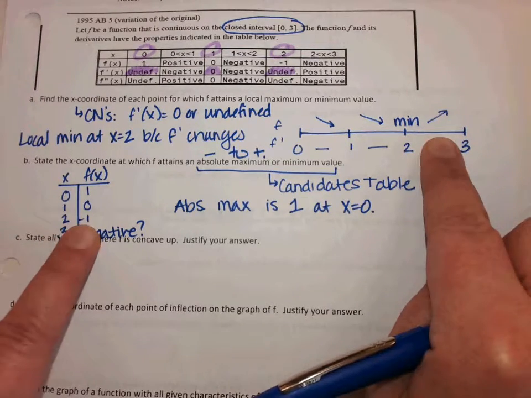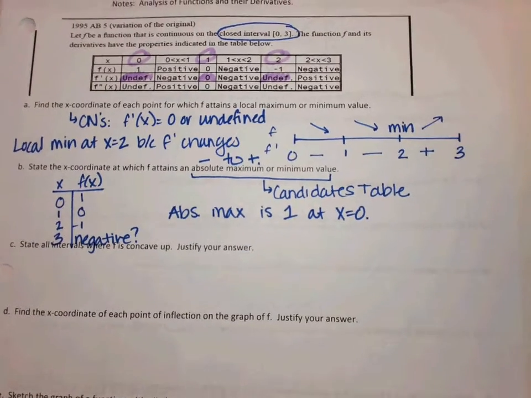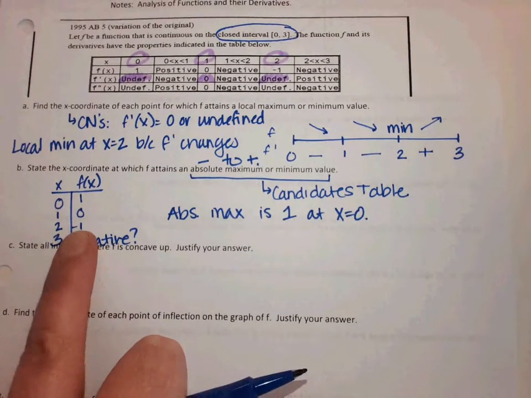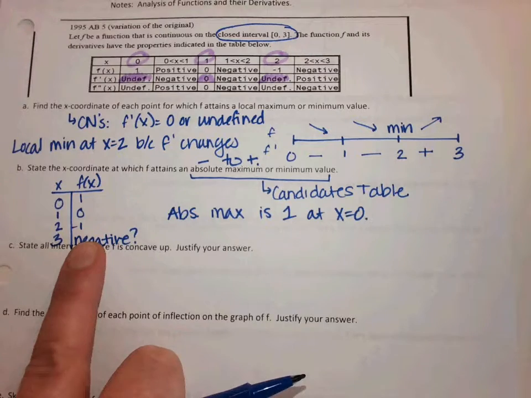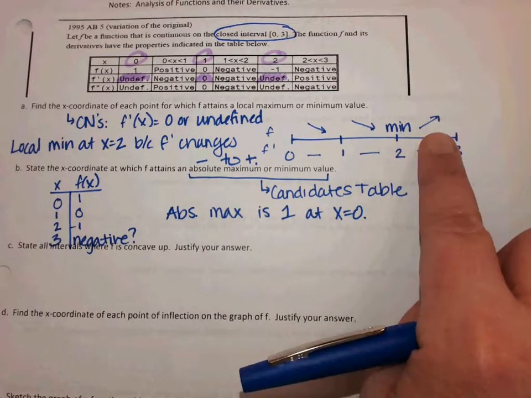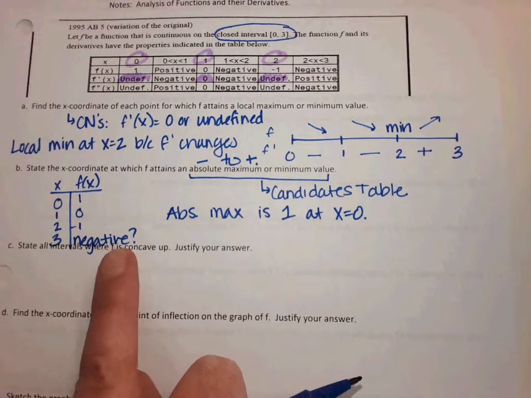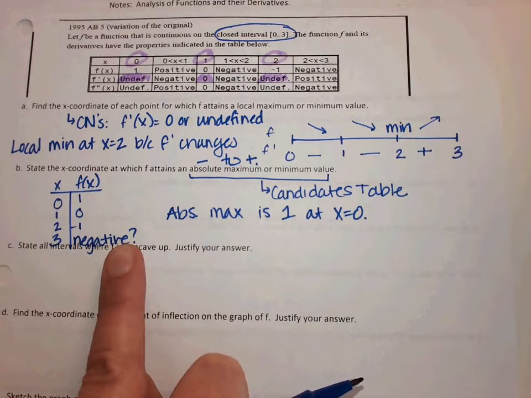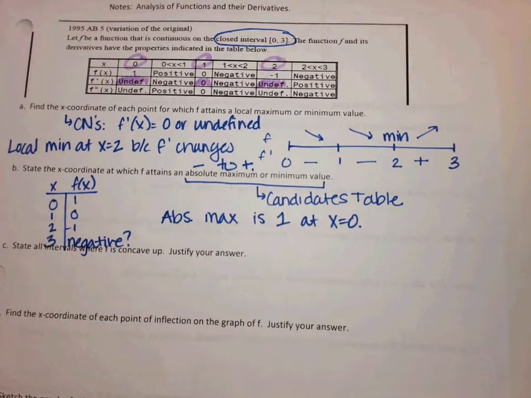Negative 1 is smaller. One more time if you didn't catch that. I know negative 1 is smaller than my unknown negative because between 2 and 3 my graph went uphill. So no matter what this negative number is, I know it's bigger than negative 1 because it increased to that value.